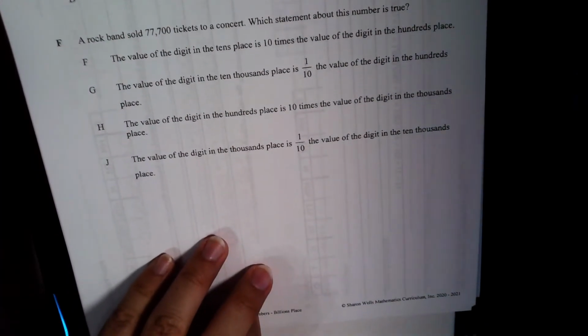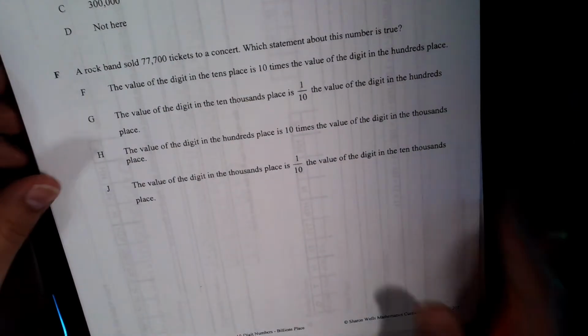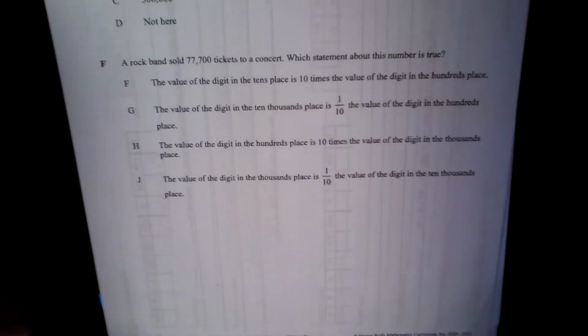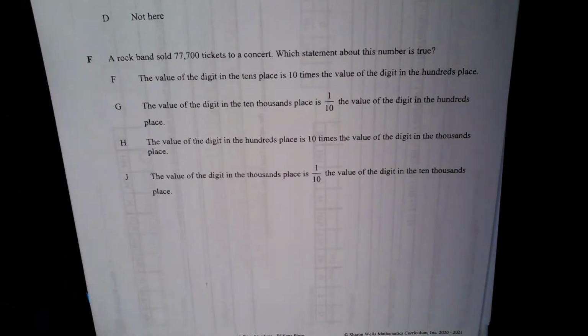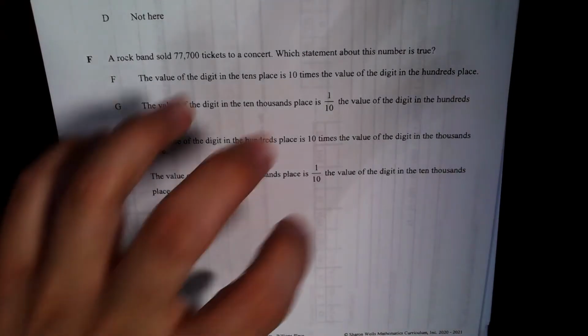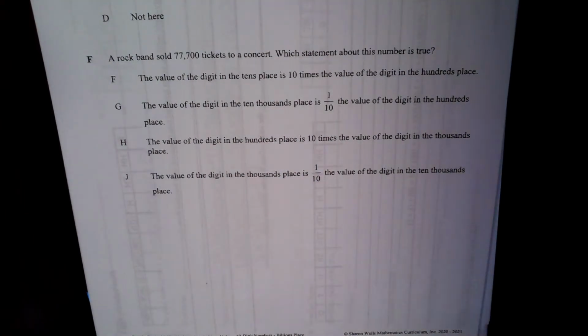Okay. Problem F. A rock band sold 77,700 tickets to a concert. Which statement about this number is true? Now, this time, they were not very nice to me. This time, they did not give me a place value chart. So I'm going to have to make my own.